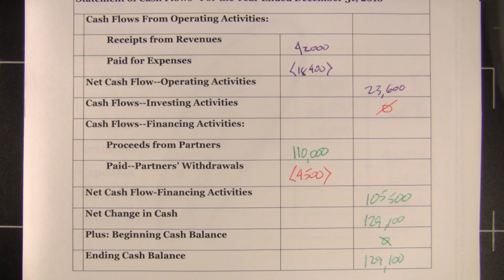And this is the way their financial statements are done. Because a partnership can be between two people, or it can be between two corporations. So this could be between Smith Co. and Jones Co. So instead of proceeds from Bob and Sally, it'd be proceeds from Smith Corporation, proceeds from Jones Corporation.